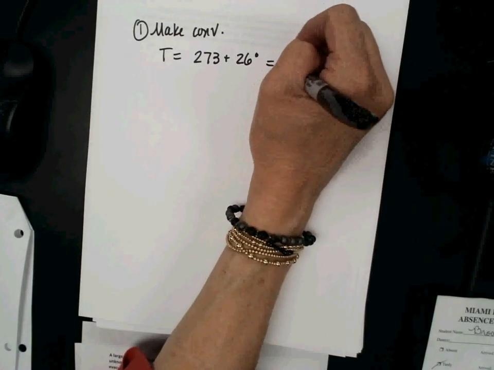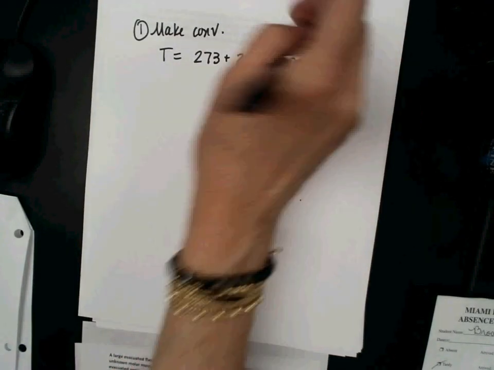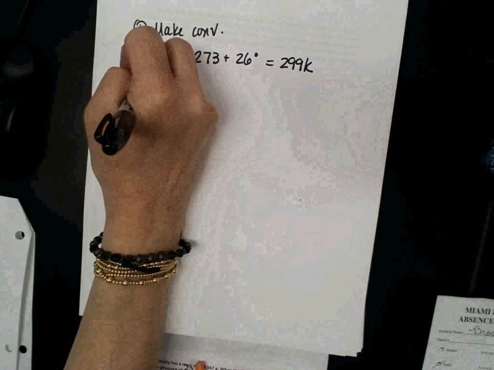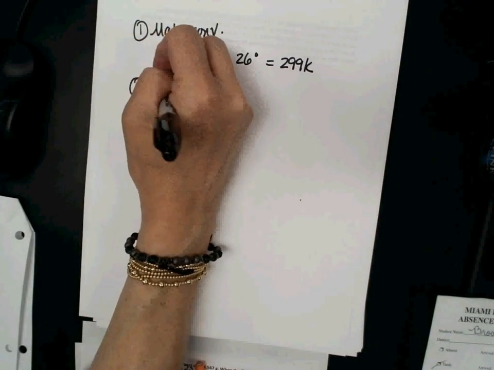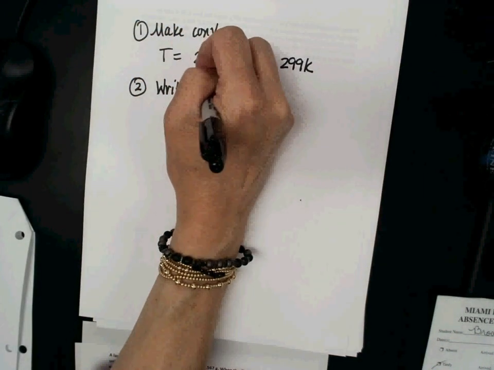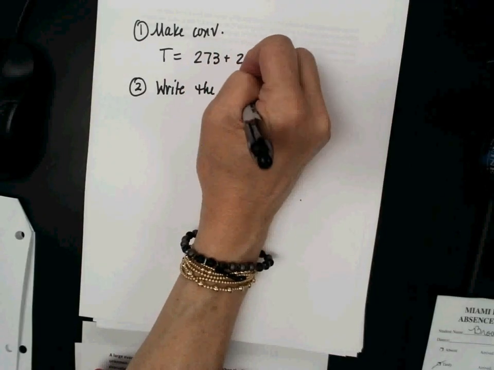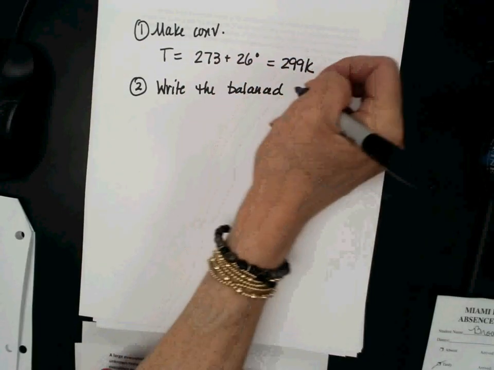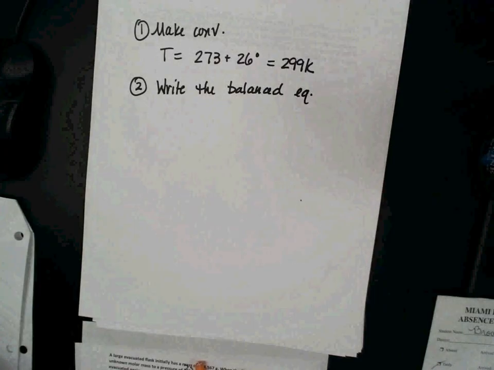Is that 299 K? Okay, then the second thing you want to do with one of these is write the equation. Or I'm going to say write the balanced equation. So take a minute and do that with the information you have in the problem. See if you can write the equation.